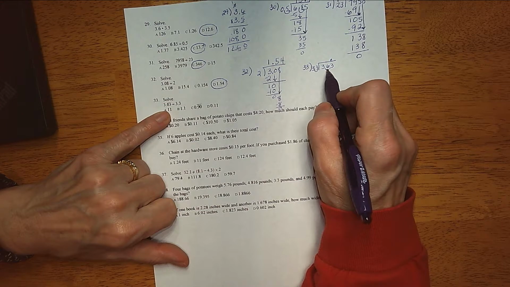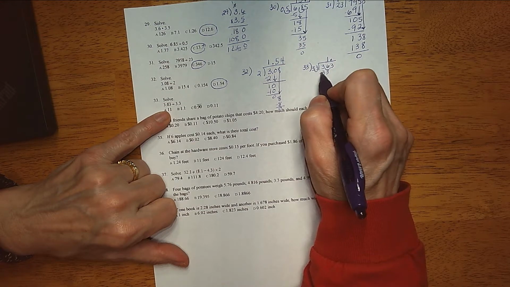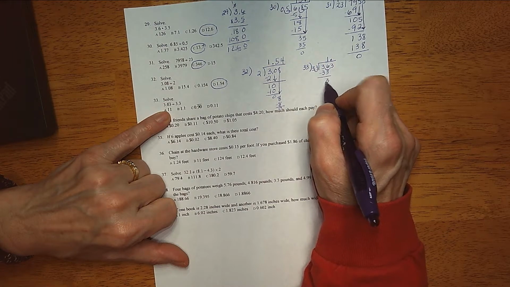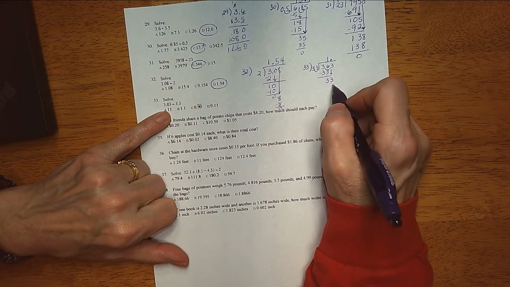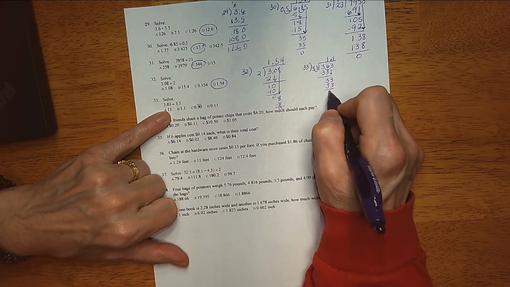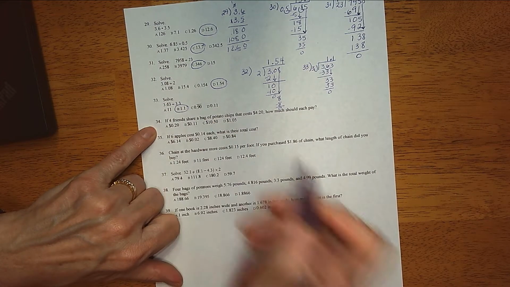33 divides into 36 one time. Multiply 1 times 33 is 33. Subtract, 36 minus 33 is 3. Bring down my 3, and that's nice. 33 divides into 33 one time. And we are done. So we're looking for 1 and 1/10. And we see that right there with B.